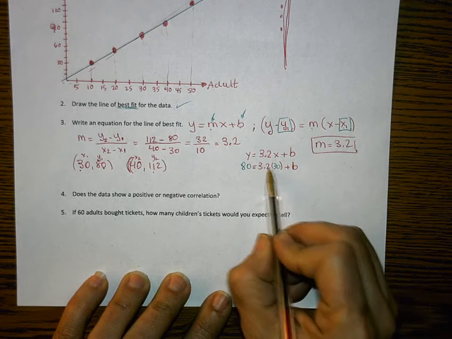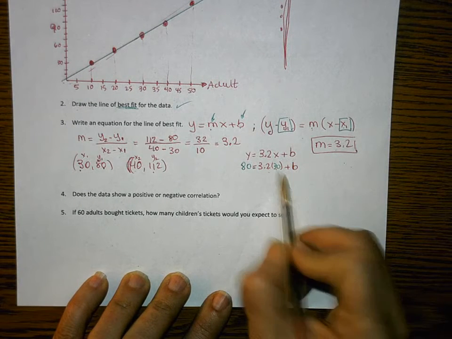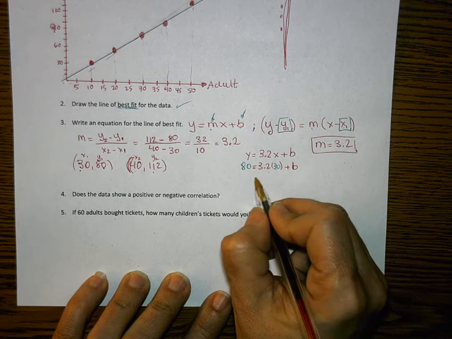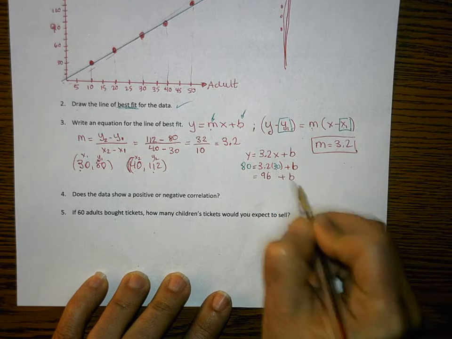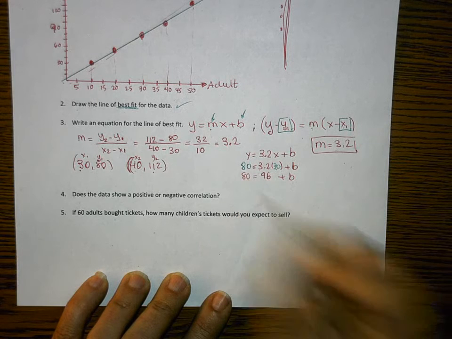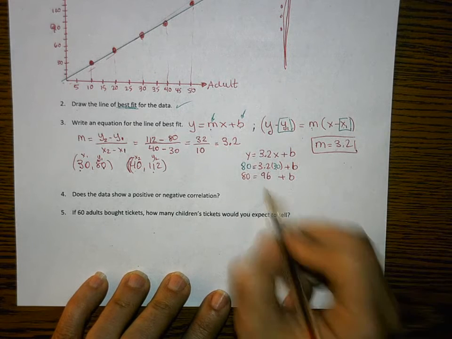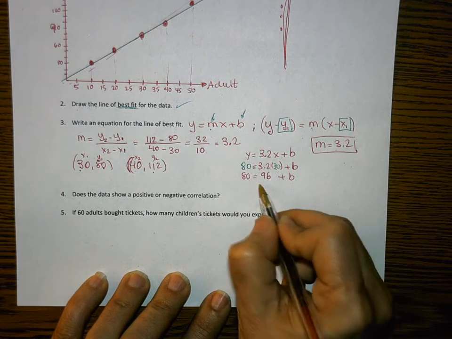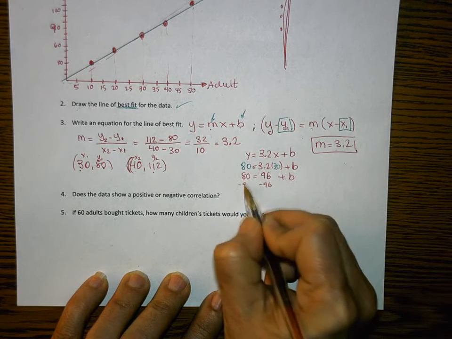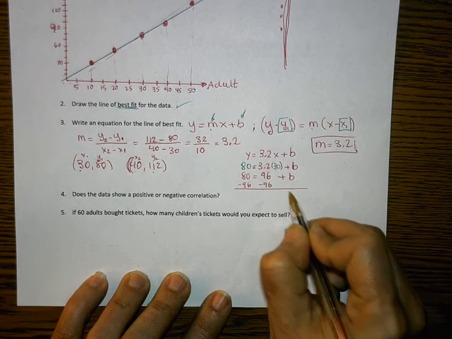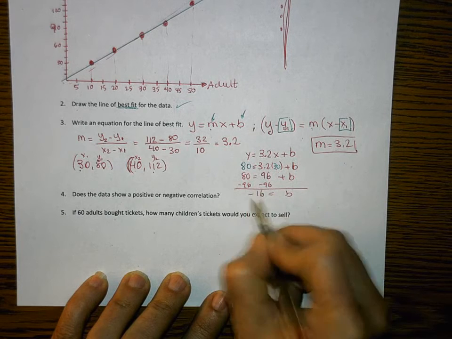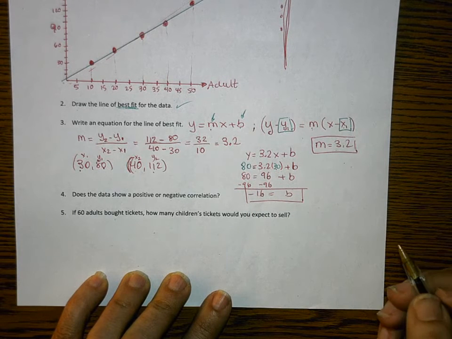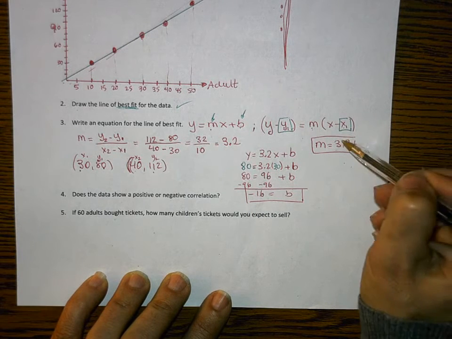3.2 times 30, if you do it in your calculator, you get 96. Plus the b value, we want to know what it is, and here we have the 80. If you subtract 96, so you can get b all alone, minus 96, you get that b equals negative 16. And there is your b value. Now you have your slope, now you have your b value.